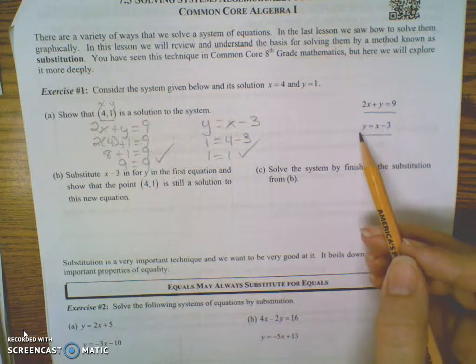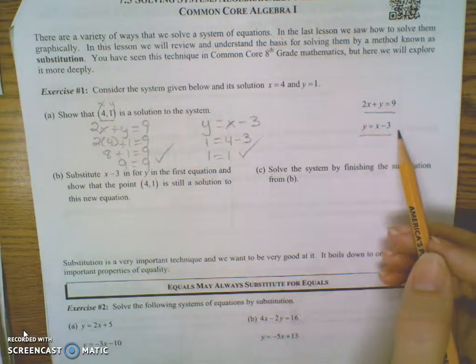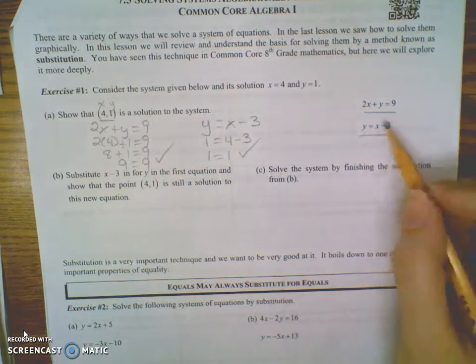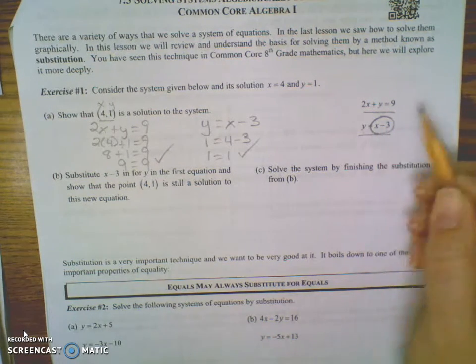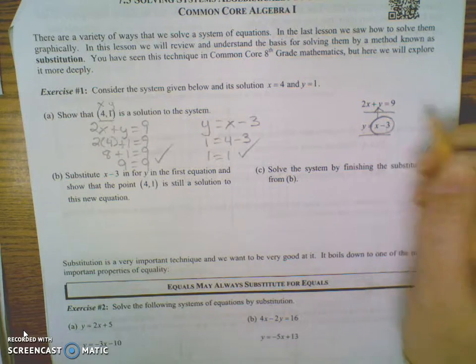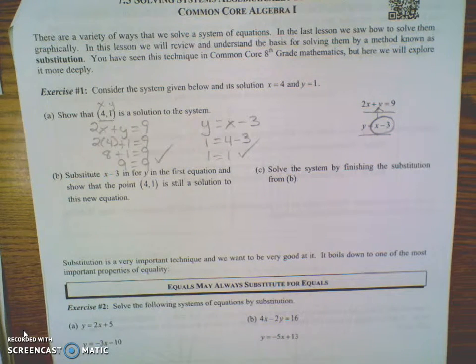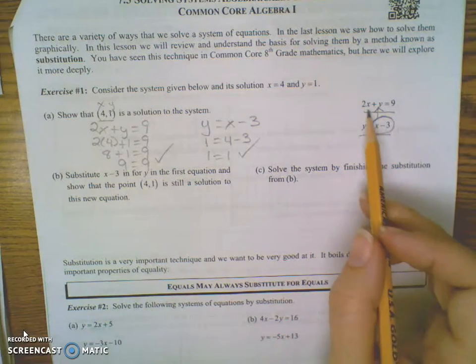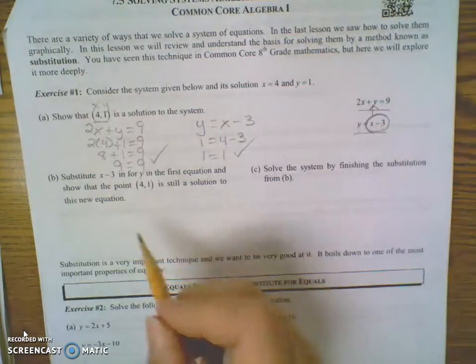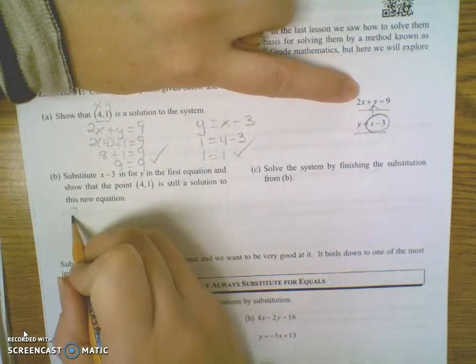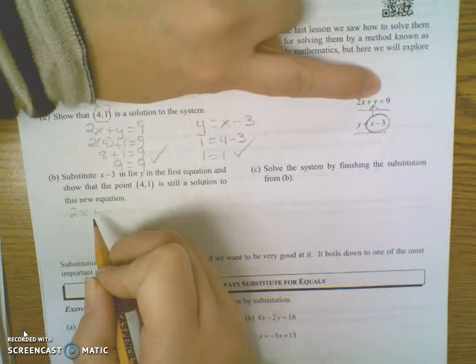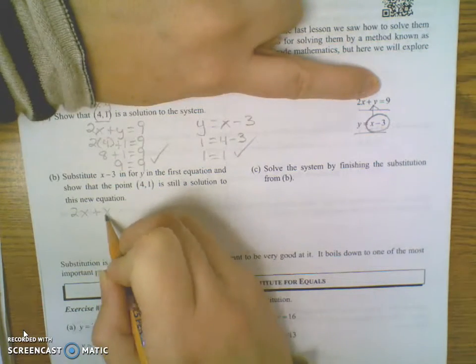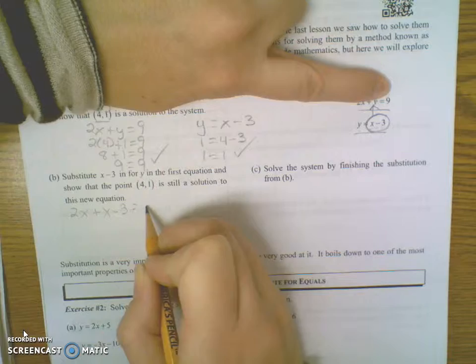So right here, we have that y equals x minus 3, and what we can do is take that part right there and substitute it in for y in that equation. Because the idea is if we have an equation that has two variables in it, we cannot solve it. If we have an equation that just has one variable in it, then we can solve it. So we're going to rewrite this equation with the x in it so that we can solve that. So now I have 2x plus, but instead of y, I'm going to put x minus 3, and then equals 9.